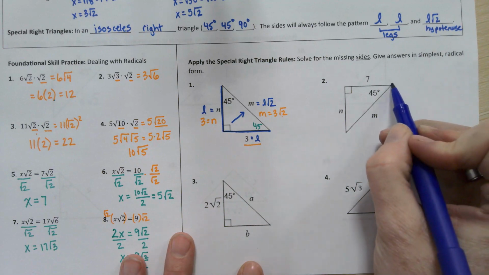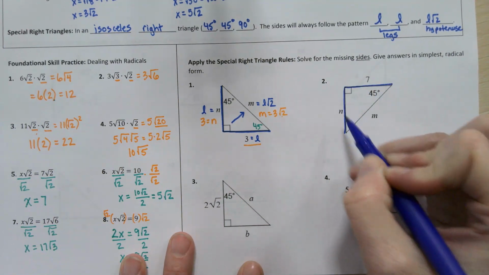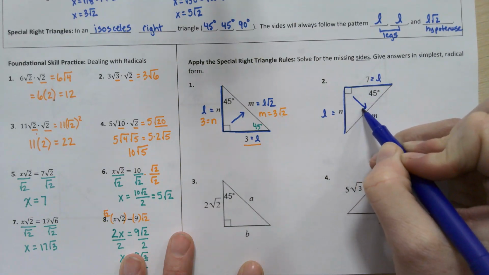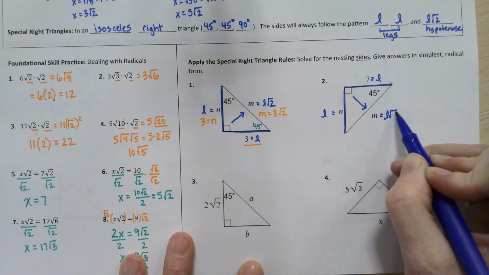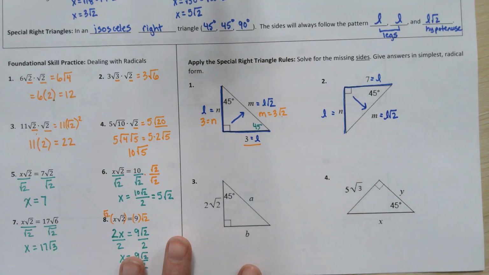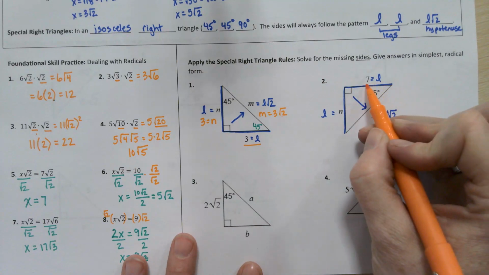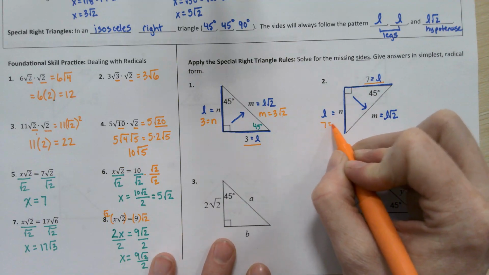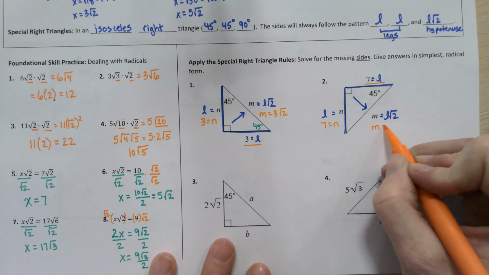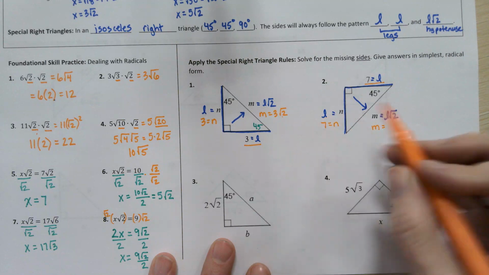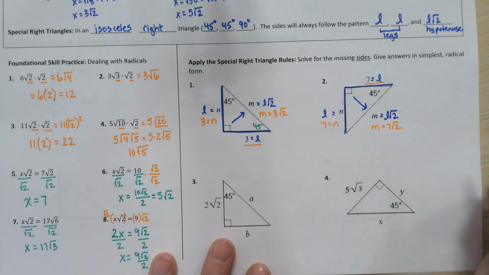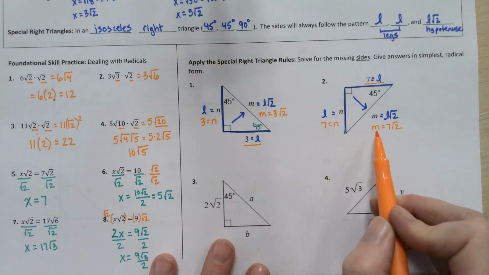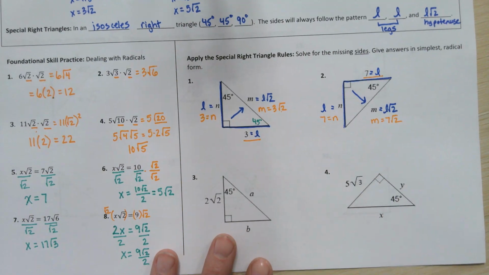Taking a look at number 7, we've got our two legs right here, so those are both going to equal L. We've got our hypotenuse across from the right angle, which is equal to L root 2. Again, I can tell right here that 7 is going to equal L, so everywhere I see an L, I'm going to plug in 7. Again, not too much left to do. 7 is equal to n, and m is equal to 7 root 2.